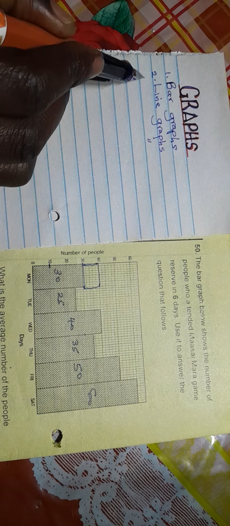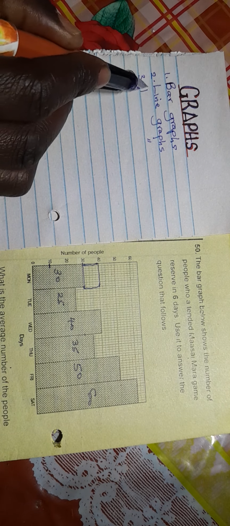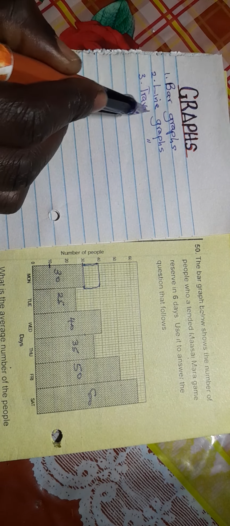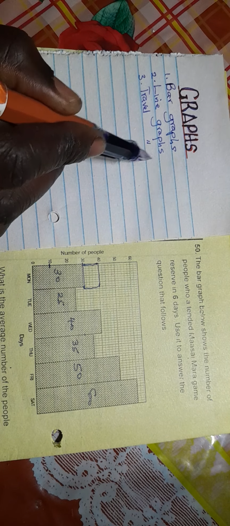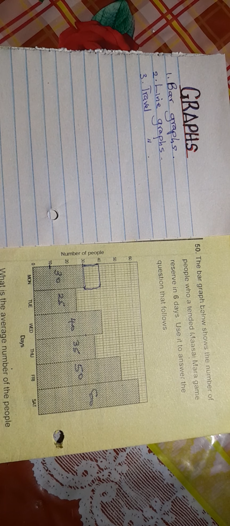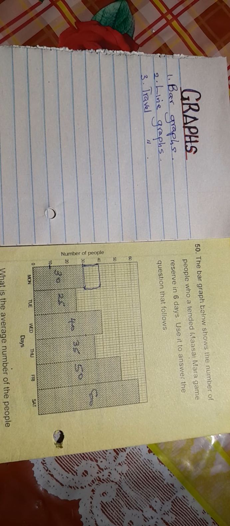And three, what we call travel graphs. In all these, the most important thing that a candidate is supposed to know is the scale of the graph.